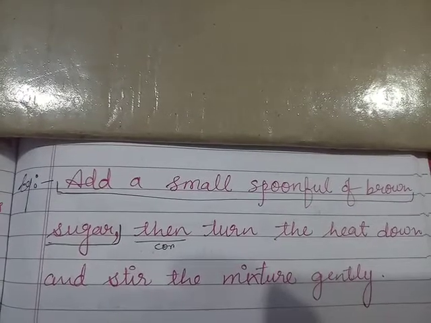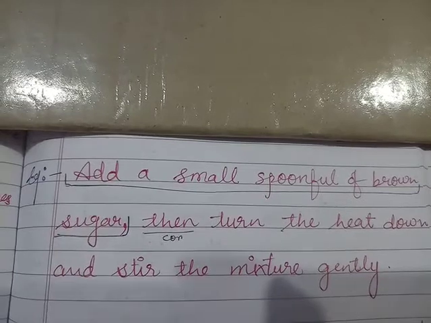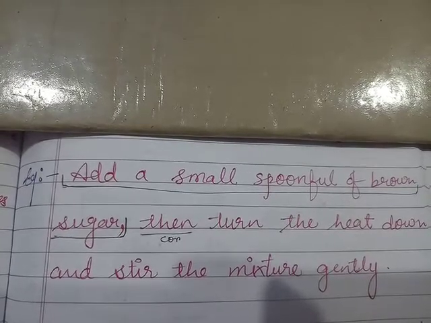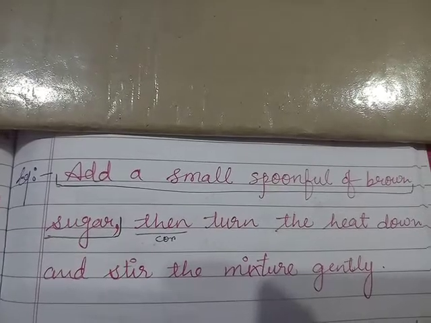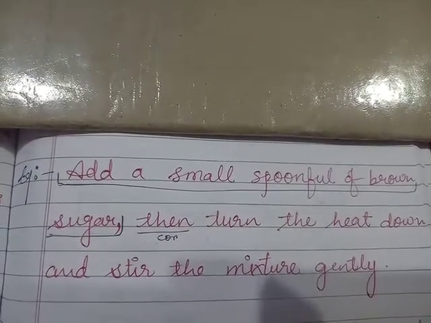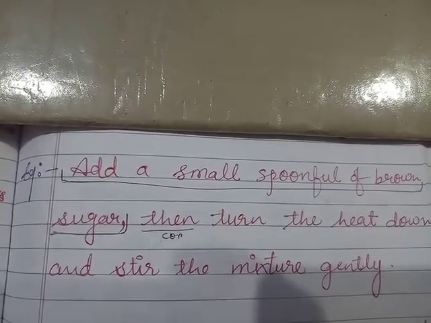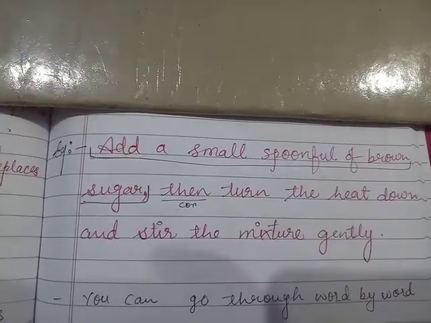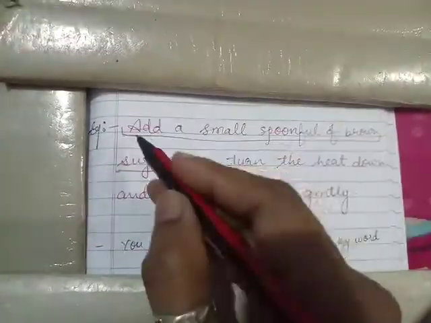Take this sentence as an example: Add a small spoonful of brown sugar, then turn the heat down and stir the mixture gently. Please copy this sentence in your notebook and try to find out which part of speech each word is. You can go through word by word. Let's see.